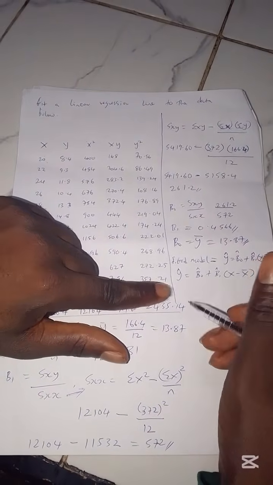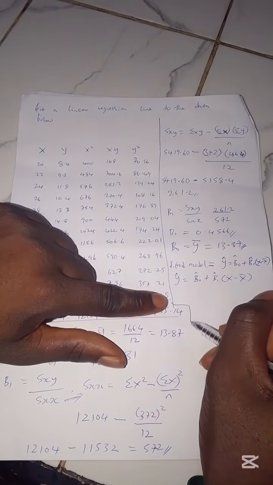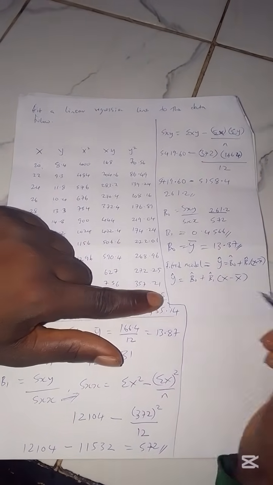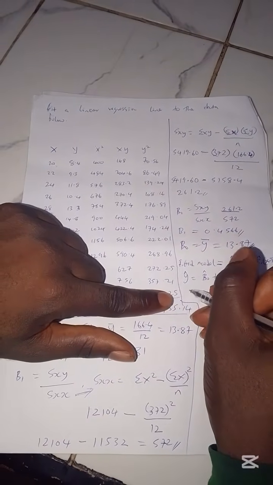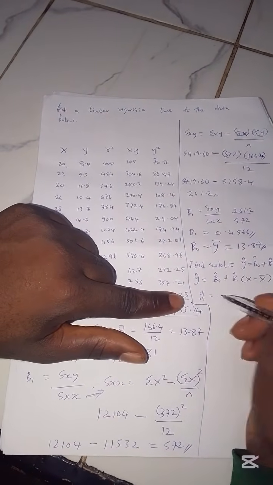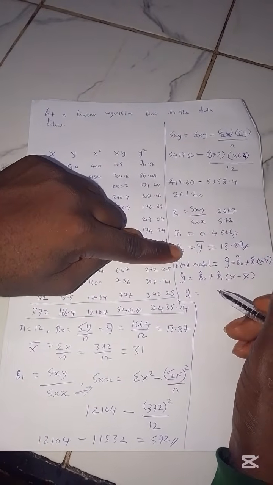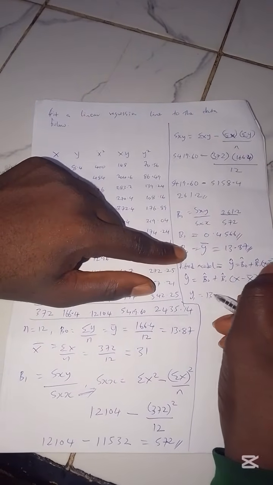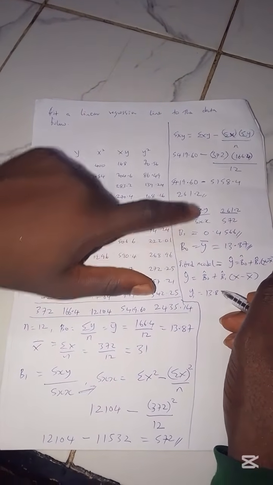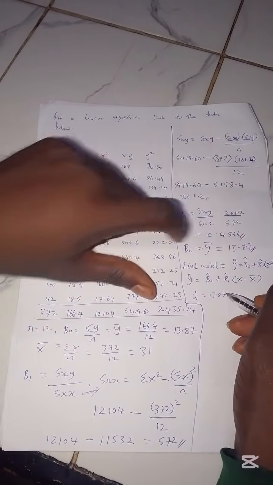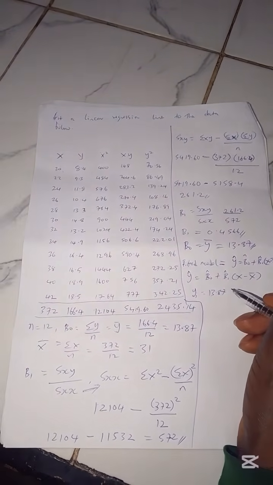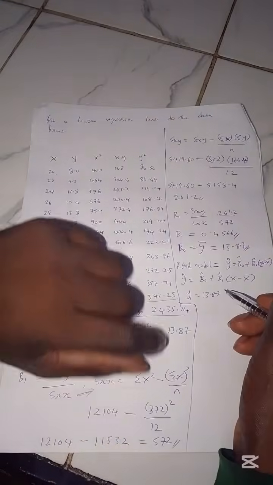So in substituting, what do we get for B0? B0 is 13.87.